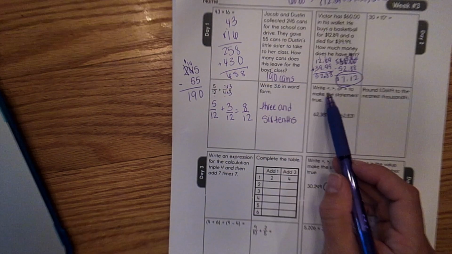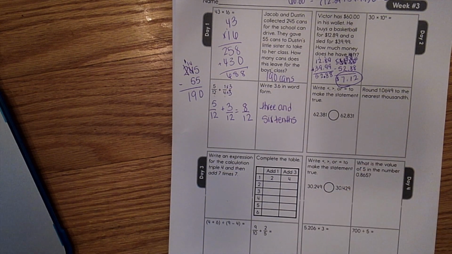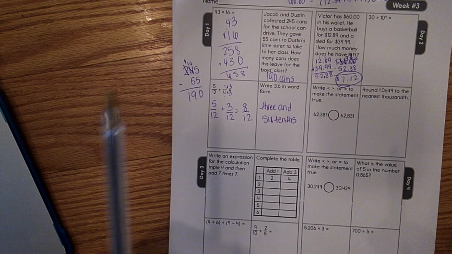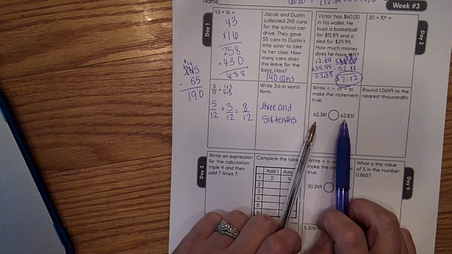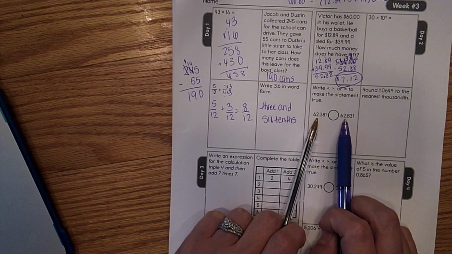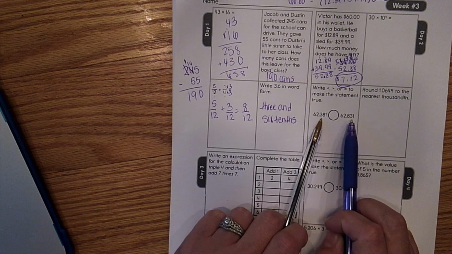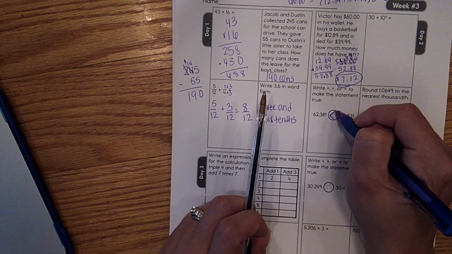All right, let's make this statement true using less than, greater than, or equal to. I like to get out my 2 pens or 2 pencils or whatever you're using. I'm going to go to my biggest place value. It's the 10,000s. There's a 6, so they're same. I got to move on. 2 and 2 are the same. Move on. 3 and 8. 8 is bigger. It makes this whole number bigger.